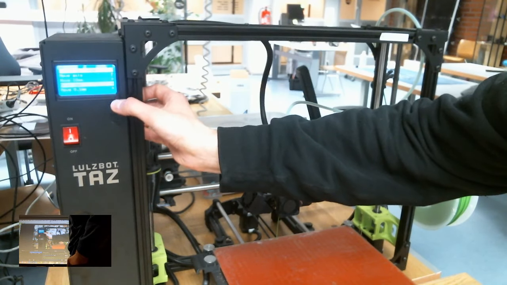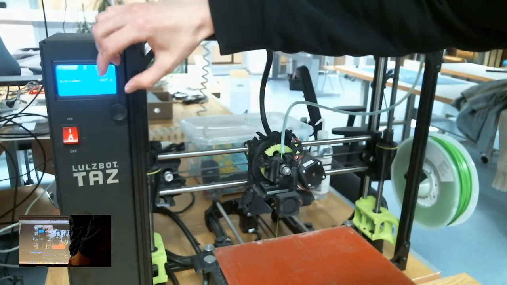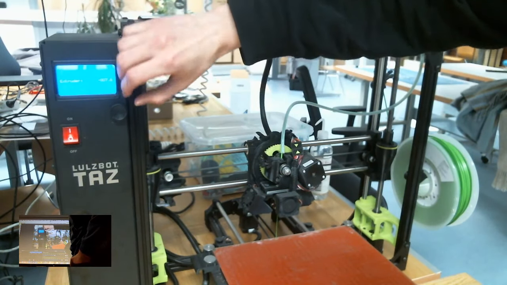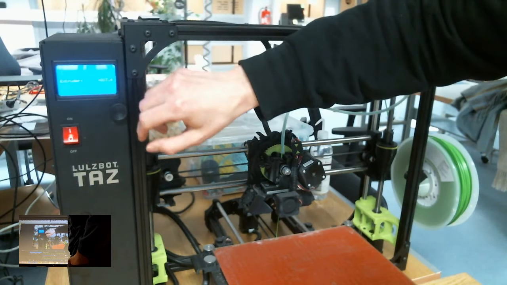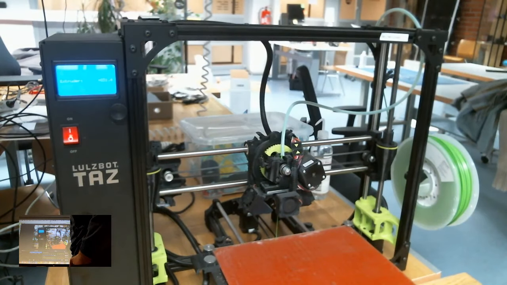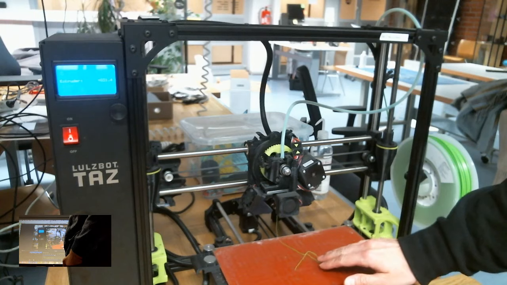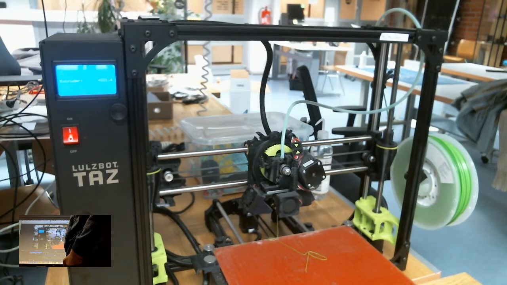So let's select the move 1 millimeter option, and let's say 30 millimeters down. So it starts extruding. Yeah, you can see that it starts to melt and push out filament.